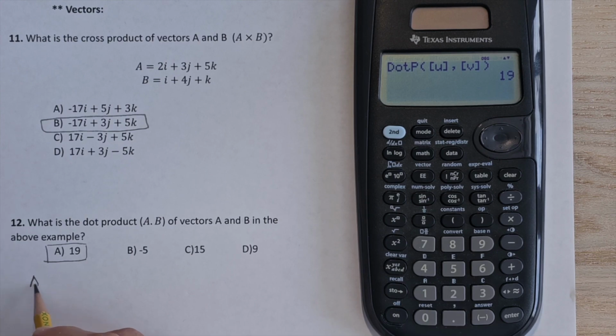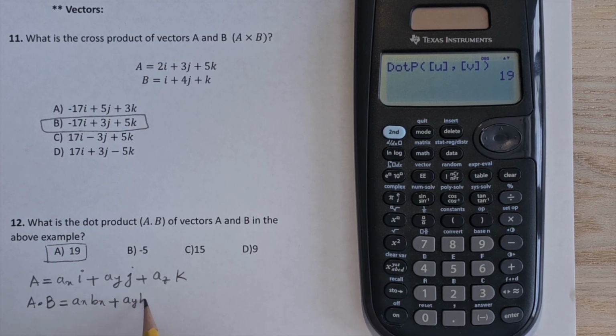You know, if A equals AXi plus AYj plus AZk, so the dot product should be AXBX plus AYBY and AZBZ.